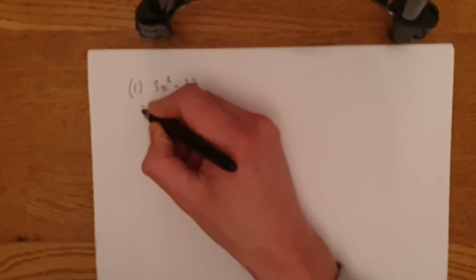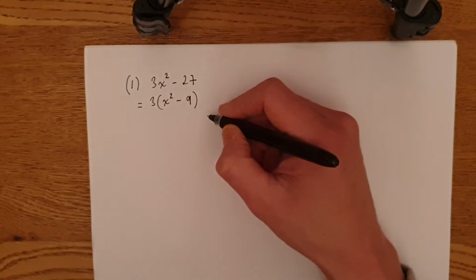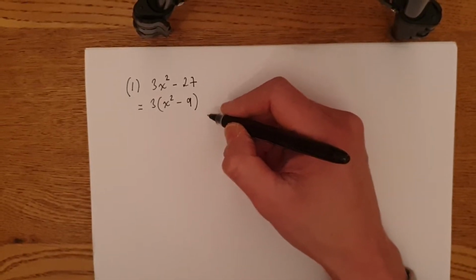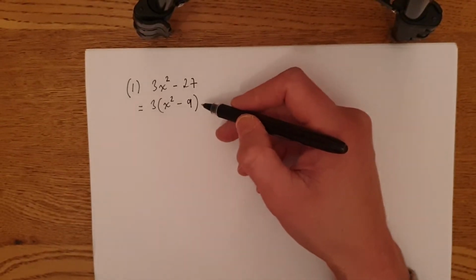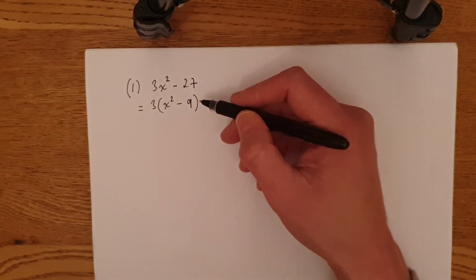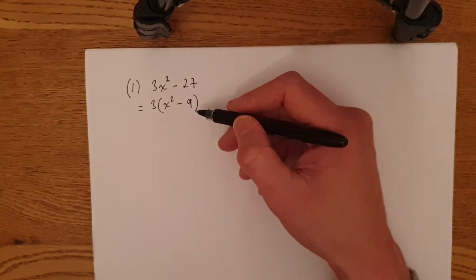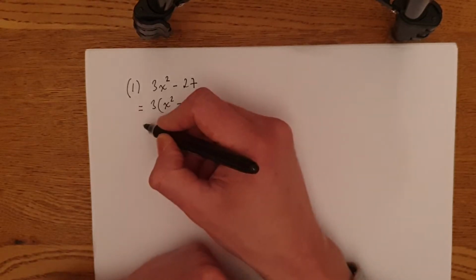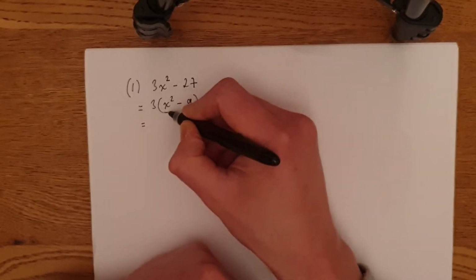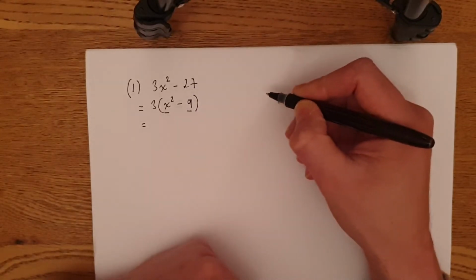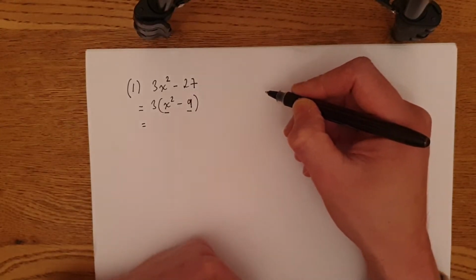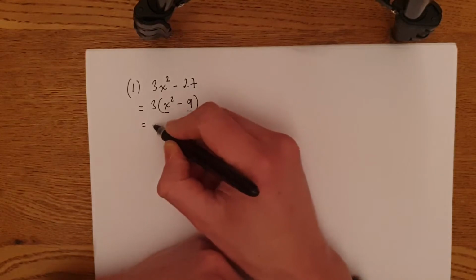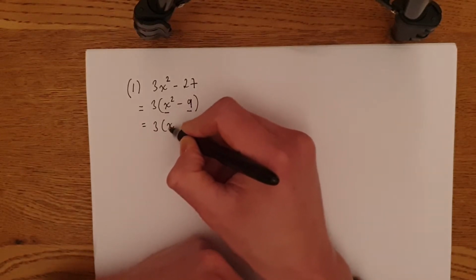Now, a lot of people will stop there because you have in fact factorised. You've changed the expression into an expression with brackets, and essentially when you're factorising, that's what you want to do. However, we can actually take this a wee step further, and I'll just show you that here. Inside the bracket here, you can maybe see that I actually have a difference of 2 squares, and I'm just going to write that out nice and clear so that you can see that it is difference of 2 squares.